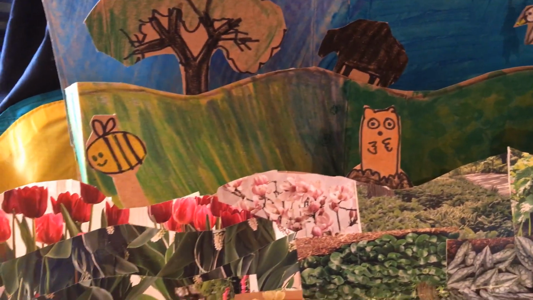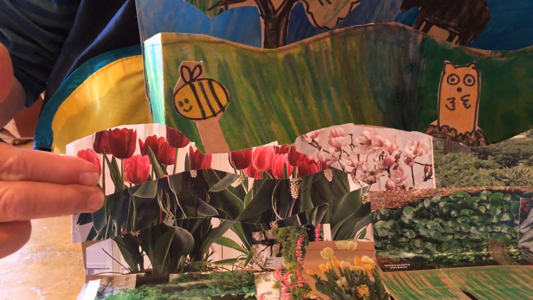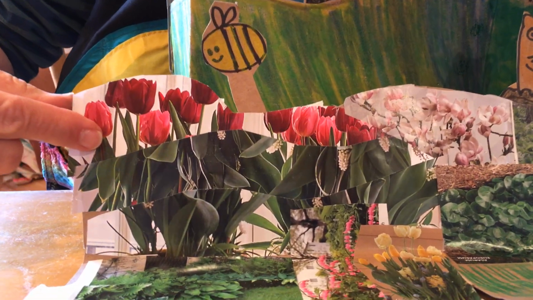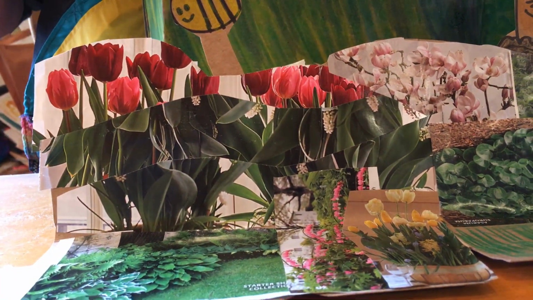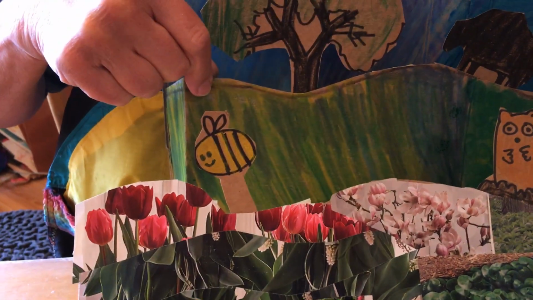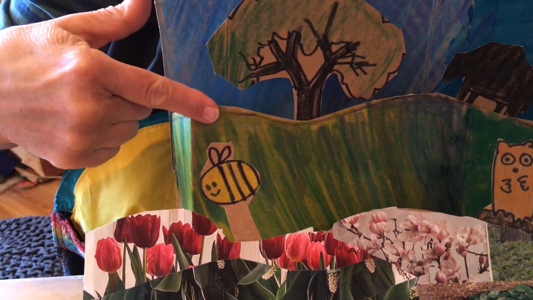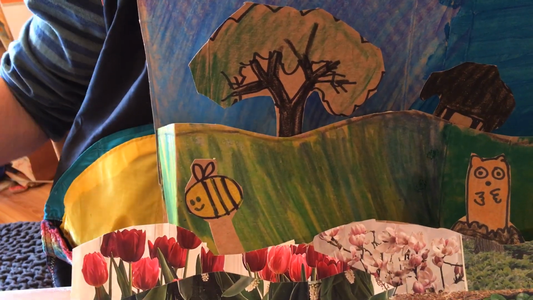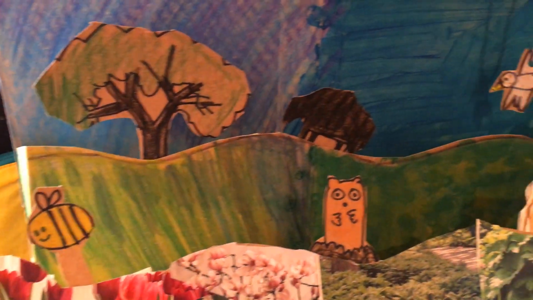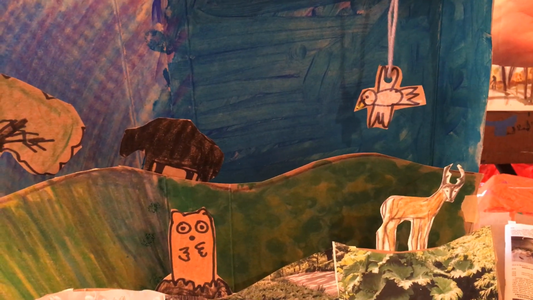In the foreground I used collage. I cut up paper and I pasted it on to make a pattern. This part is the middle ground. Okay, can you tell what I've done on the middle ground? I've used crayon here, and over here I tried paint. You can do it any way you want to.